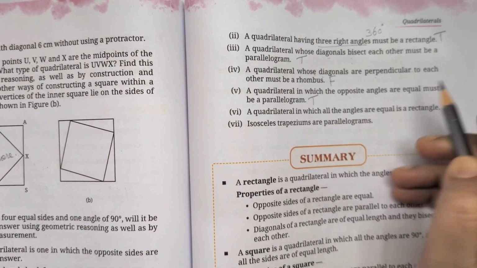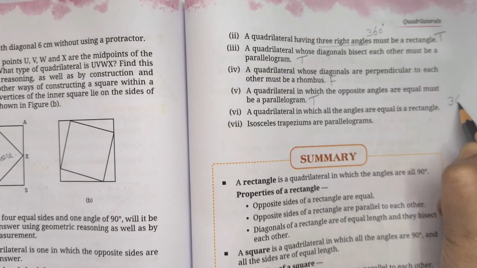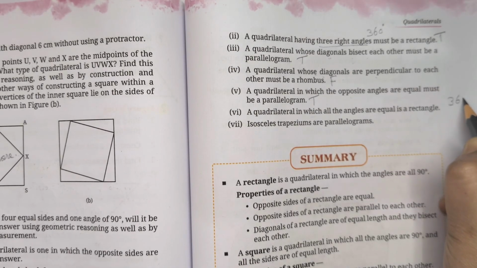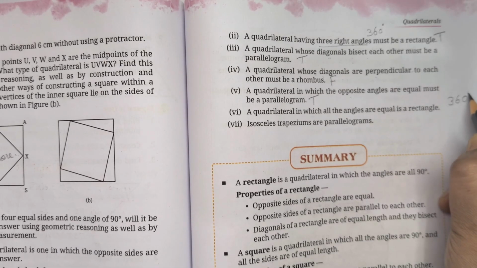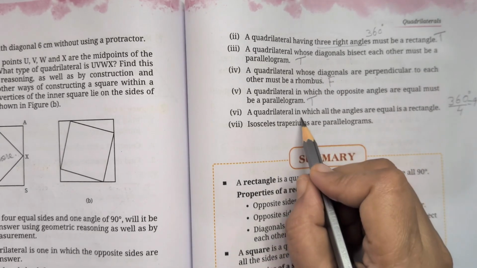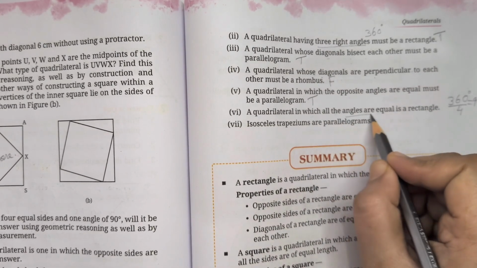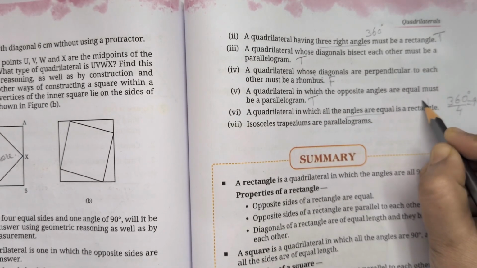We know the sum of all 4 angles is equal to 360. When we divide by 4, each angle will be 90 degrees. So a quadrilateral in which all angles are equal will be a rectangle. True.